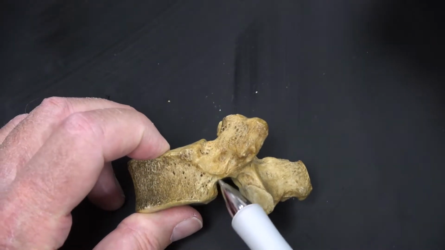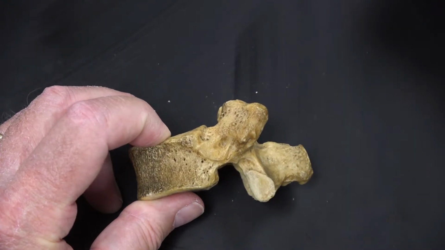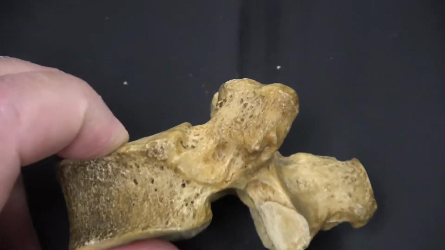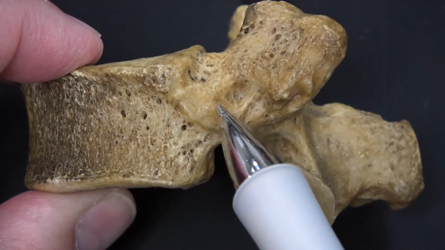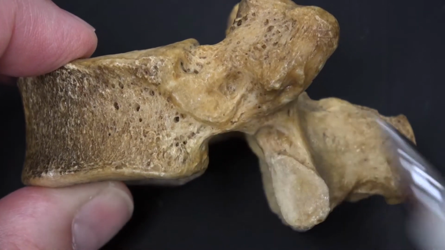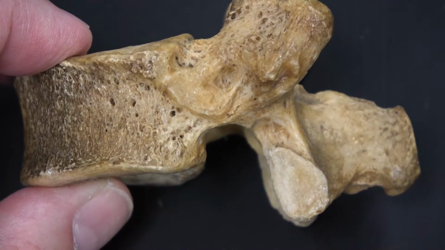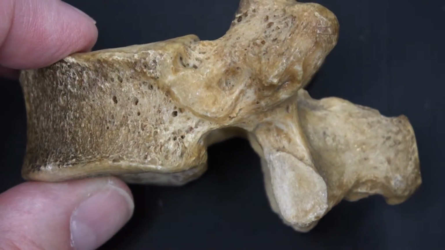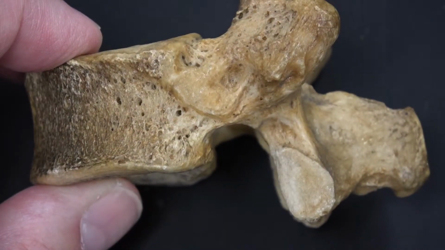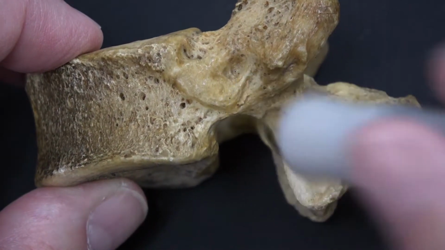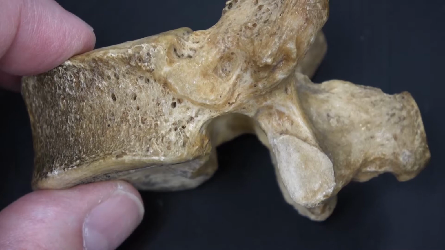Because of that, right there. Let's try to zoom in on that, see if you can see it better. See it? That's a demifacet. Or no, it's not a demifacet. There has to be two of them for it to be a demifacet. That's for the T12 rib. So that is just called a full costal facet.